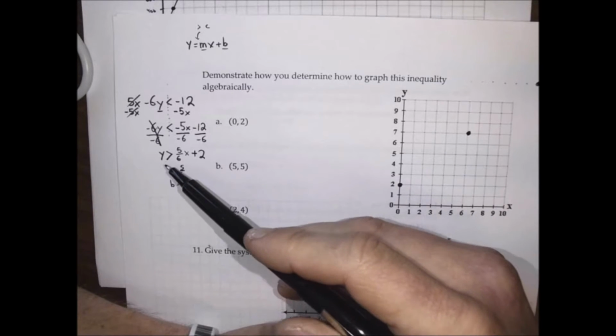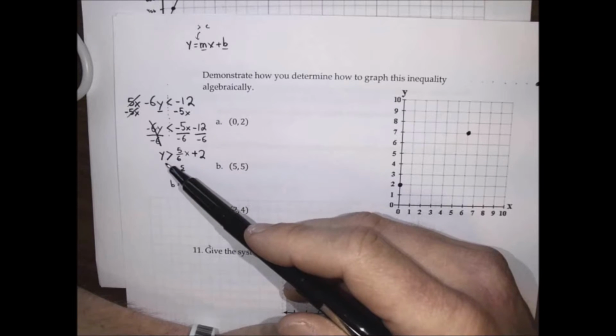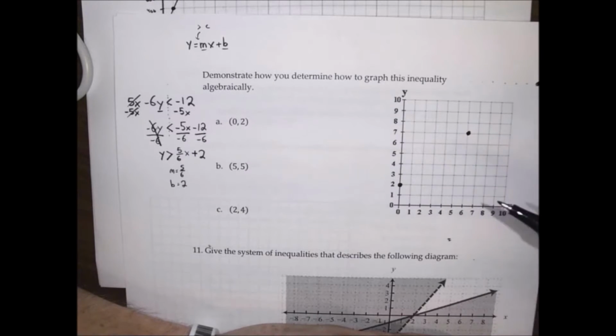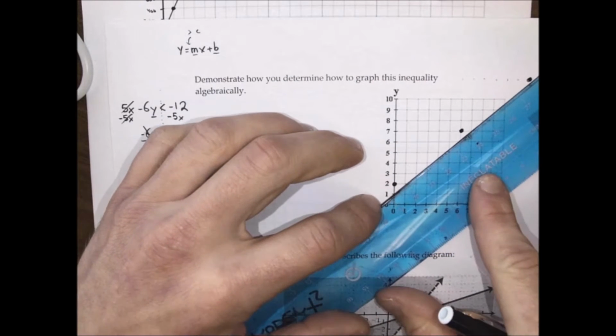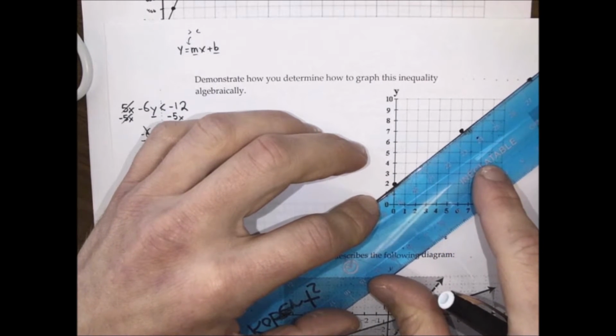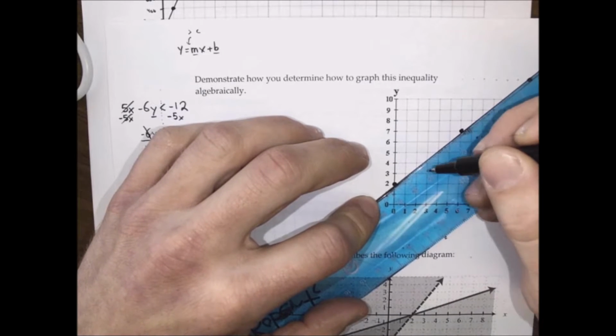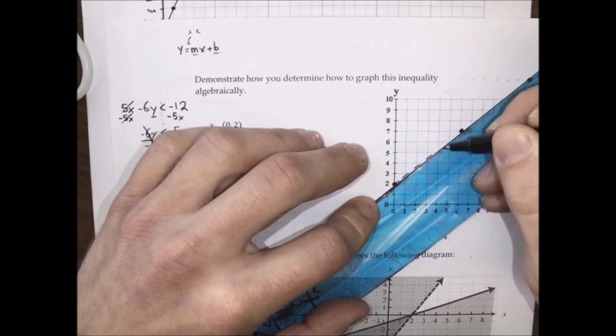line. Now, however, we want to make sure we see that if this is a greater than sign, rather than a greater than or equal to sign, we want to make sure we use a dashed line to represent this inequality. I'm just going to grab a ruler. Highlighter. Alright, and so I'll connect these dots. So this last dot is a little bit off because I kind of freehanded the last few steps, but I'll make sure I line up these steps here.